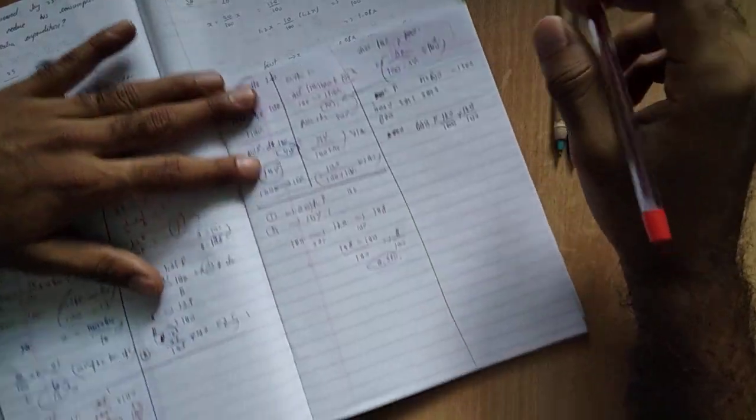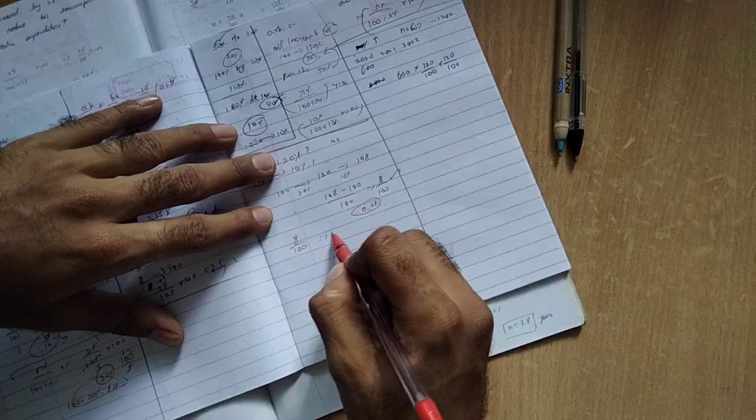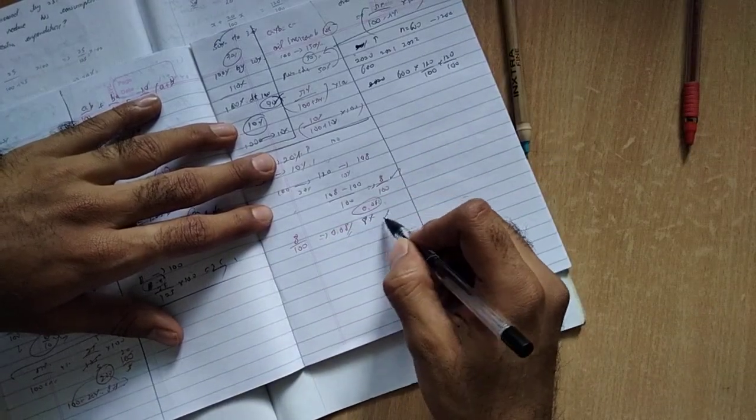Oh, okay, guys. Yes, 8% only, because I just put 800, so you can see 0.08. I just put it in decimal format, but 8% is the answer.